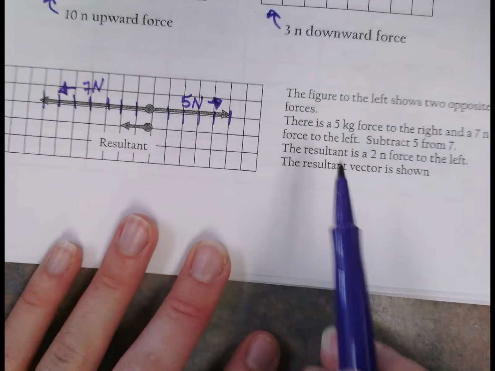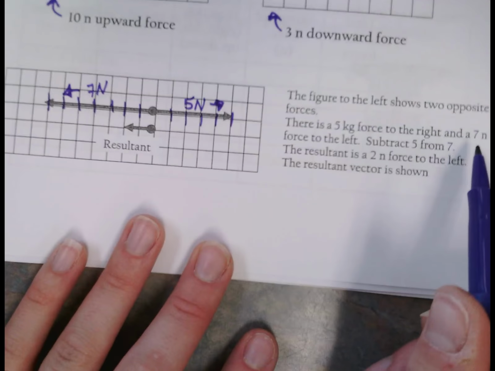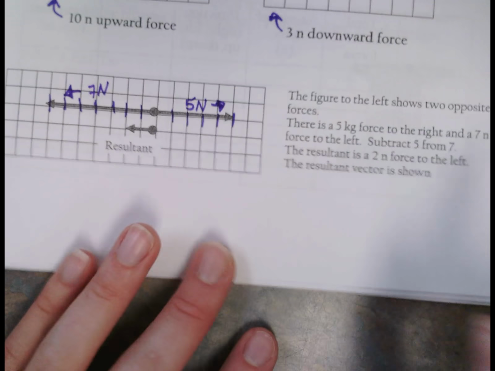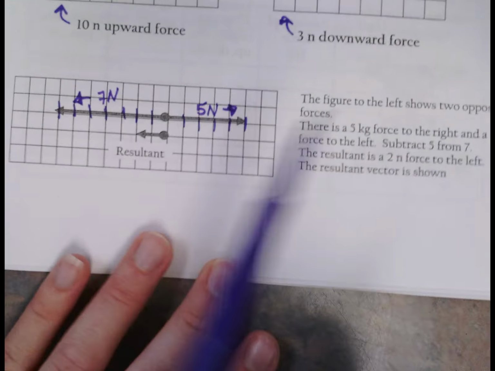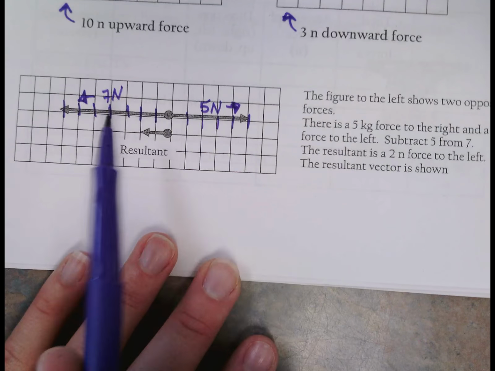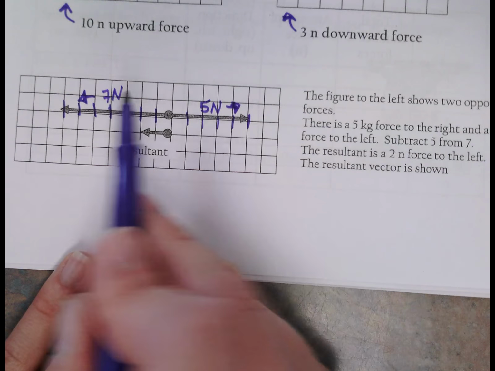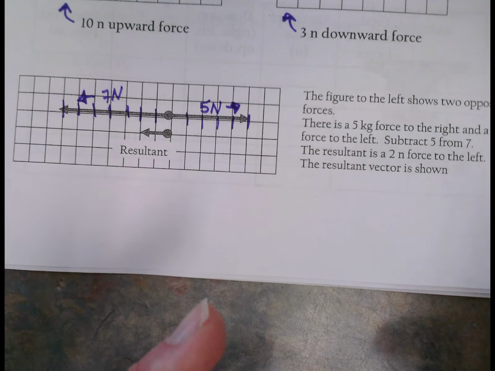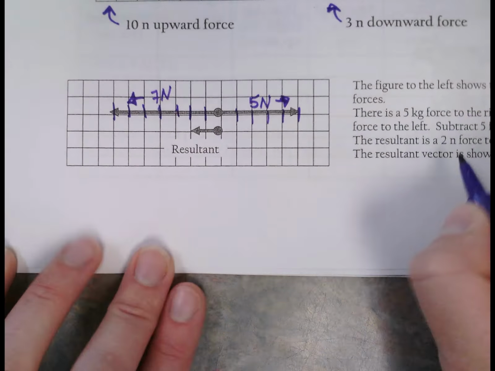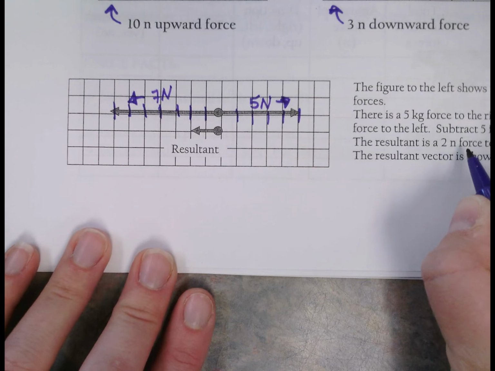There's a 5 N force to the right and a 7 N force to the left, just like we did with the boxes in your notebook. If you have 2 forces going opposite directions, and one is larger than the other, obviously if they're both 5 N the resultant would be 0. But here the resultant is going to be 2 N to the left.